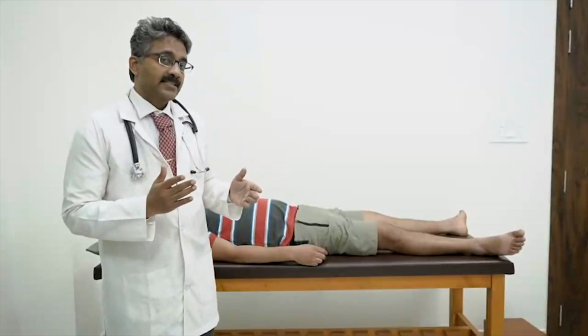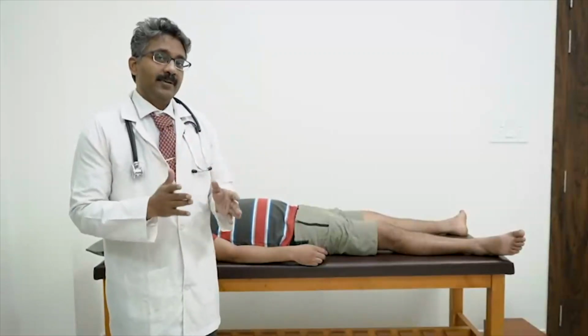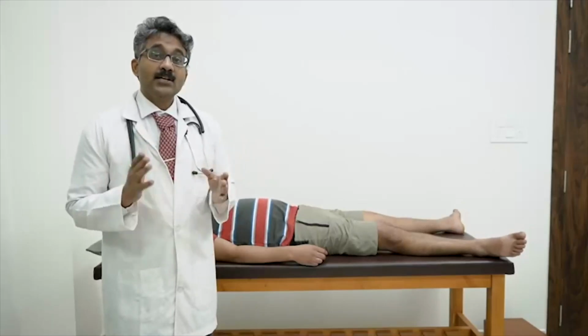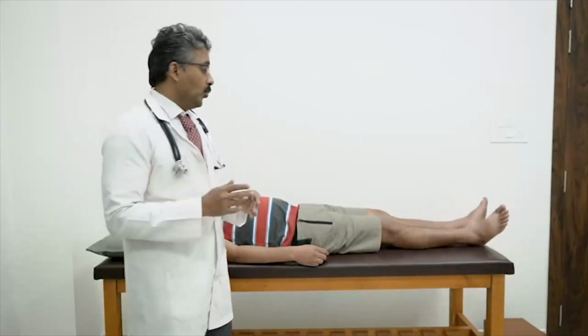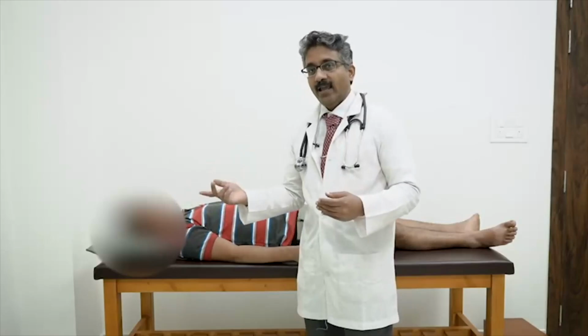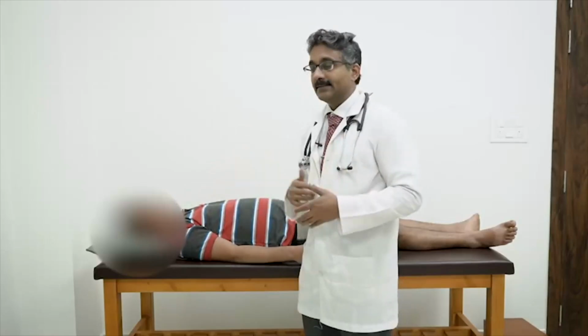You saw how to examine fine touch and vibration. Let us examine the other two proprioception: position sensation and joint position sensation. How to examine the position sensation? You keep one arm in one position, and ask him to put the other arm in the same position. Let us see whether he will be able to do it.